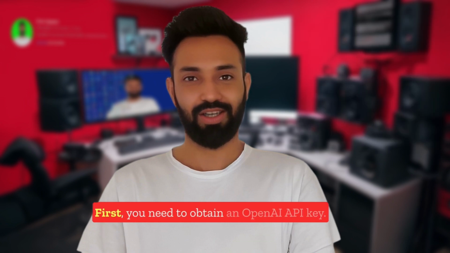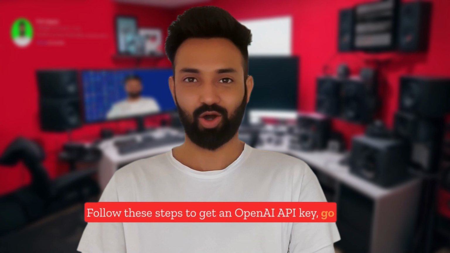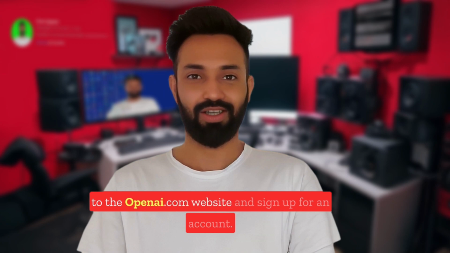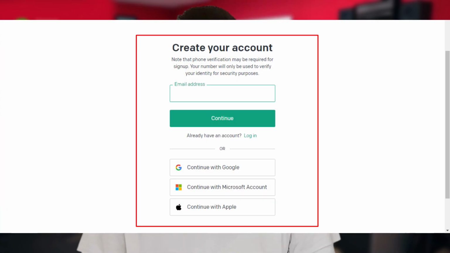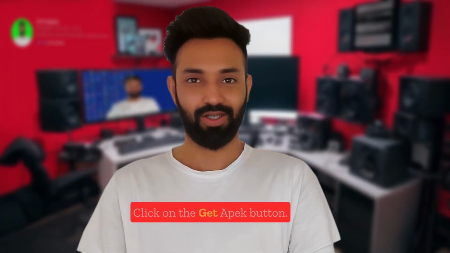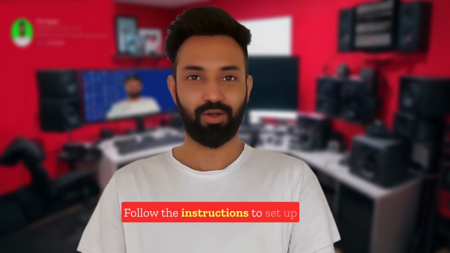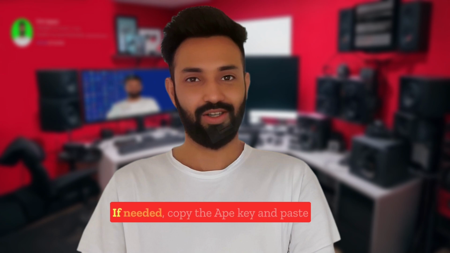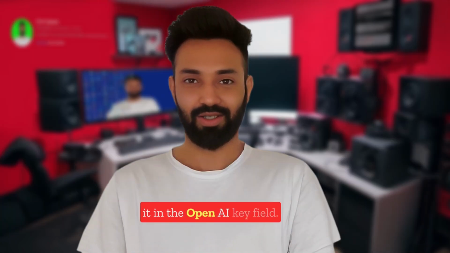First, you need to obtain an OpenAI API key. Follow these steps to get an OpenAI API key. Go to the OpenAI.com website and sign up for an account. Once you've created an account, navigate to the API section of the website. Click on the Get API Key button. Follow the instructions to set up your account and billing information if needed. Copy the API key and paste it in the OpenAI key field.